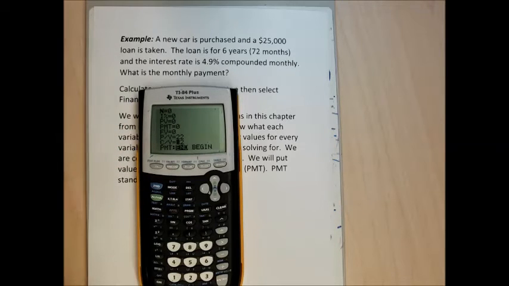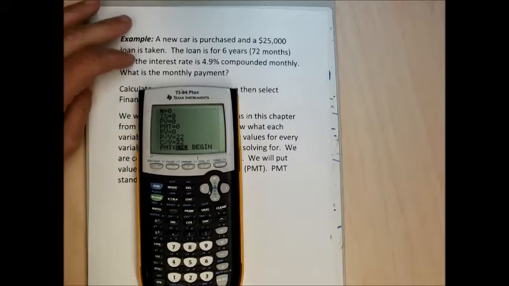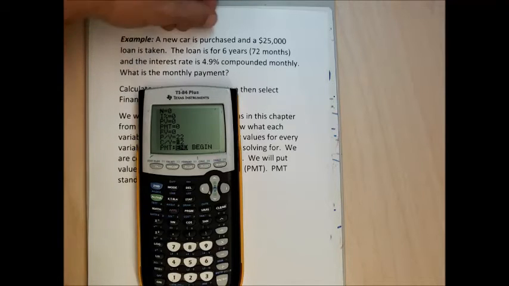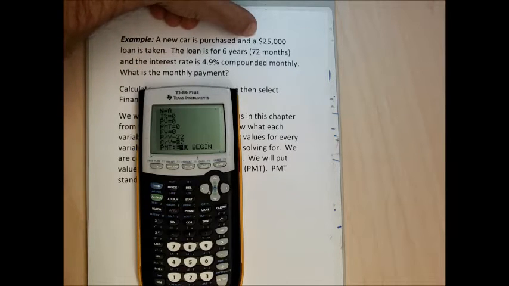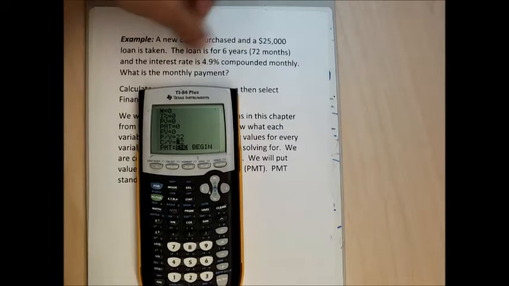So I have a generic problem up here. This is a problem that I just solved. A new car is purchased and a $25,000 loan is taken. The loan is taken for 6 years or 72 months. The interest rate is 4.9% compounded monthly. What is the monthly payment? How would I do that?